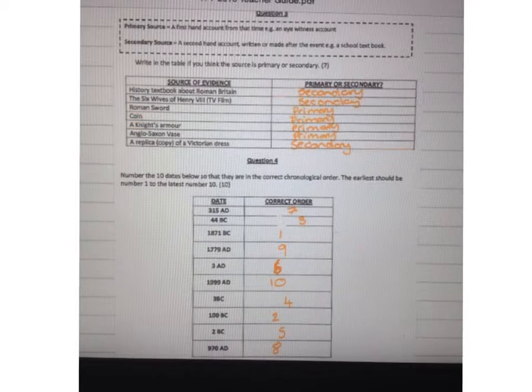A Roman coin, or a coin from any period, is primary to the period it comes from. A knight's armour would also be primary as it's from the time. A vase would be primary as it's from the time, but a copy or a replica of a Victorian dress isn't from the time and therefore it would be secondary. Can you please check and correct?